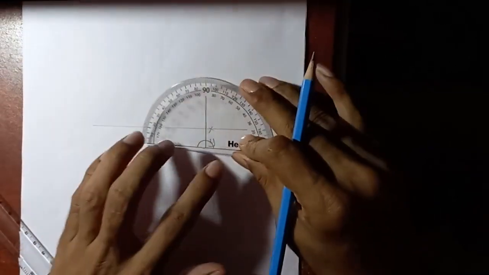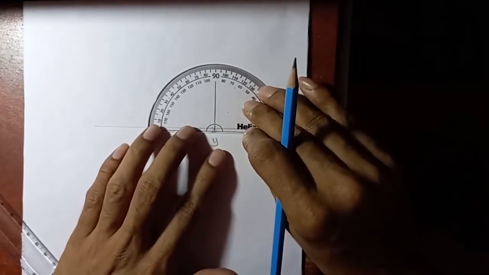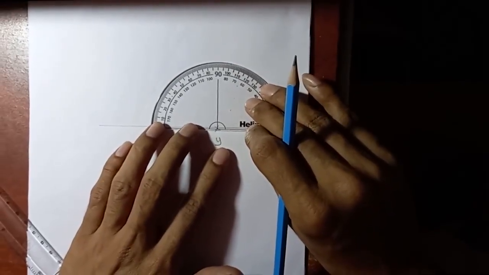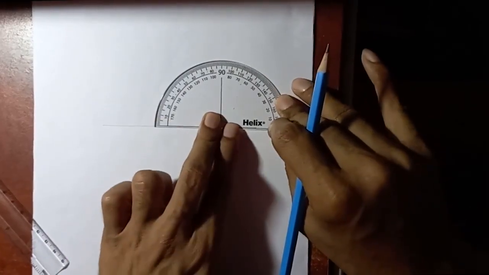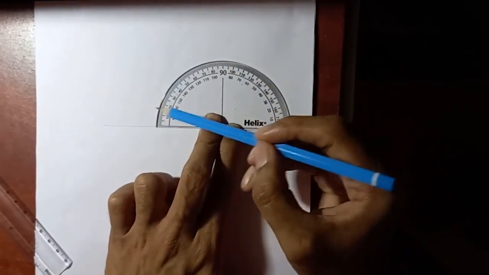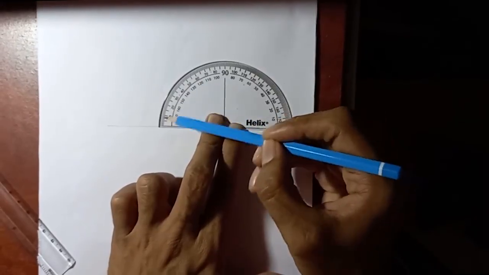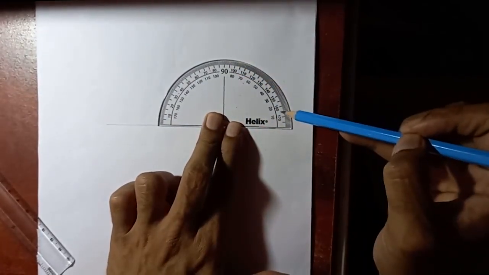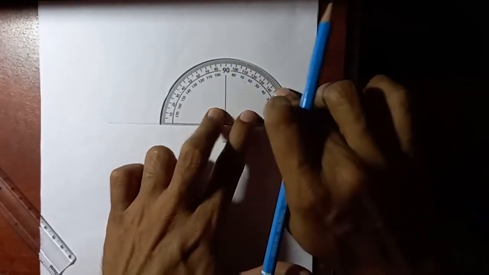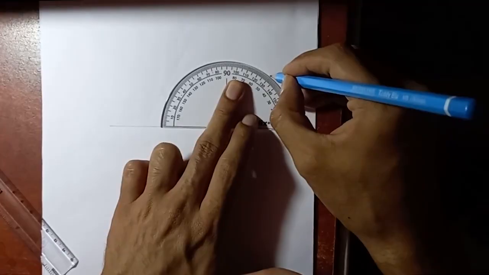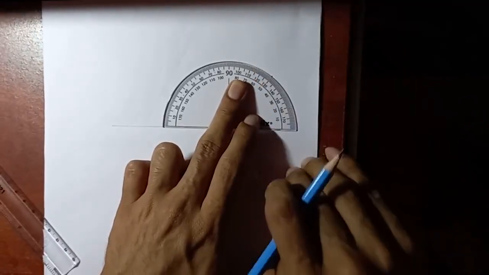And now I will be placing the protractor and aligning the point Y and the origin of the protractor. Okay, so in this part, I will be using the outer scale of the protractor, right? So when we observe the outer scale, we can see that we have 130 over here, right?